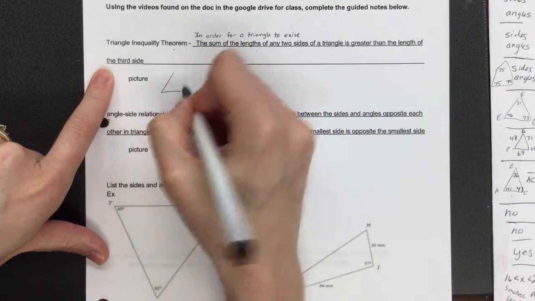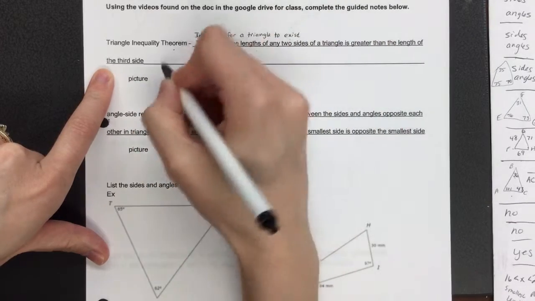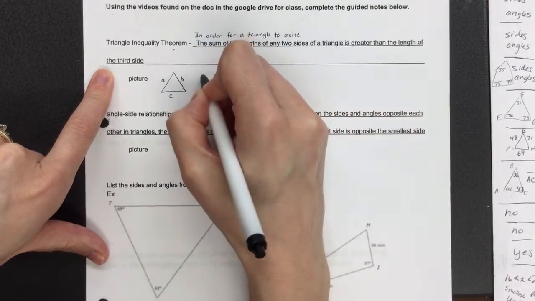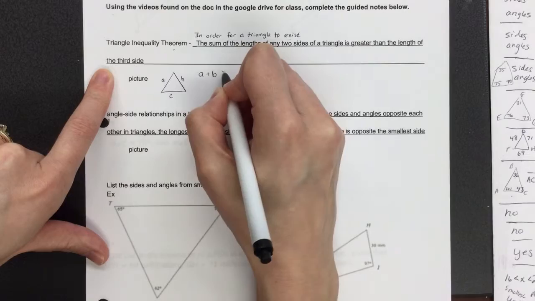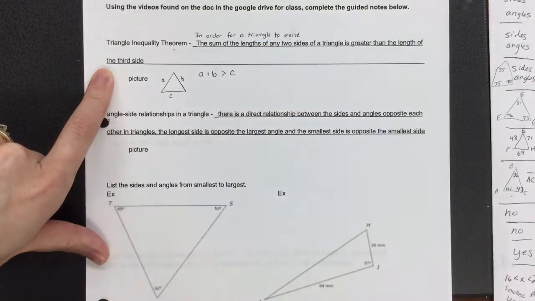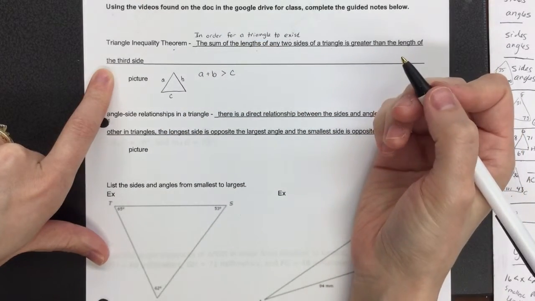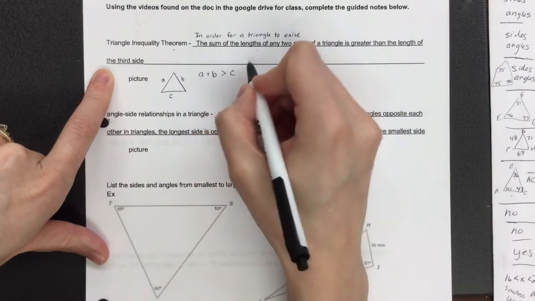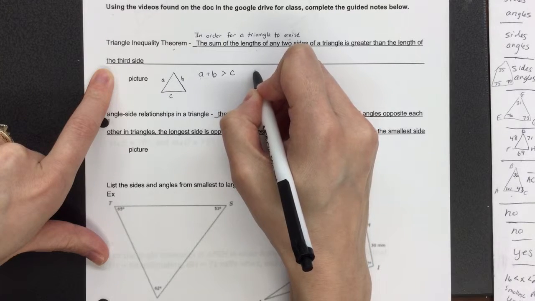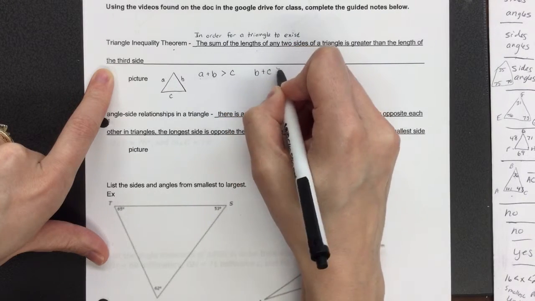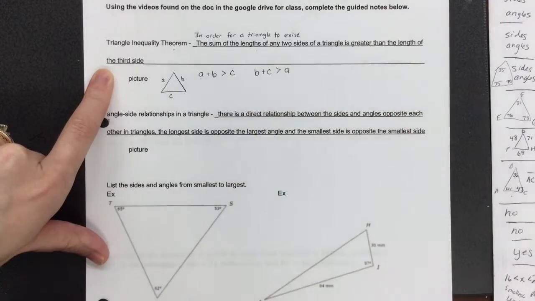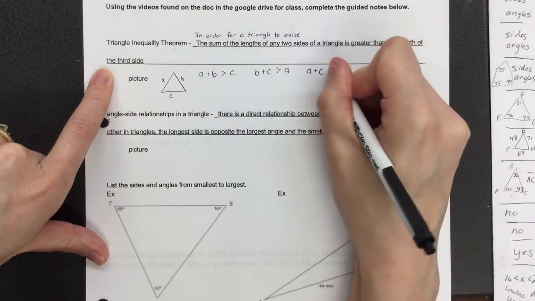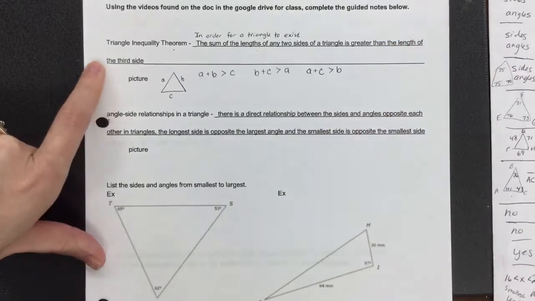So if we have a triangle, and we're only talking about sides, I'm going to call these sides A, B, and C. A plus B has to be greater than C. So whatever those numbers are, added together, they've got to be greater than C. But those aren't the only two options. We would also have to check B plus C and make sure that it's greater than A. And then we would also have to check A plus C and make sure that it's greater than B.